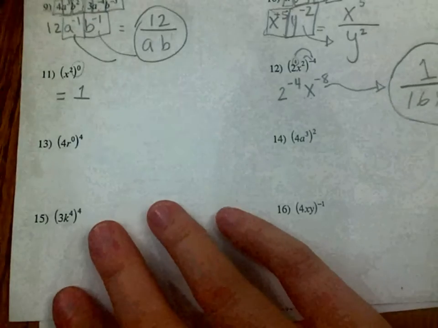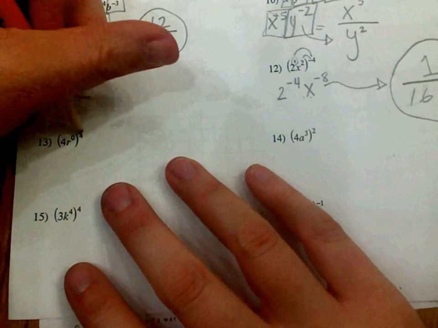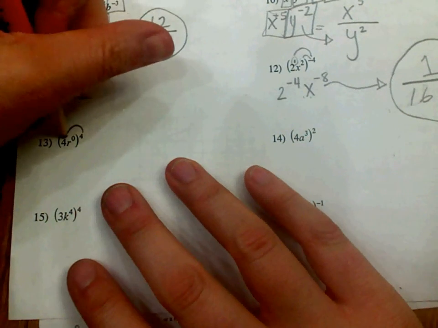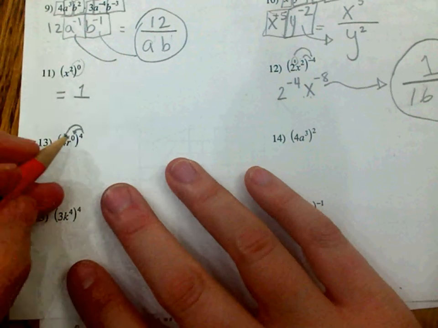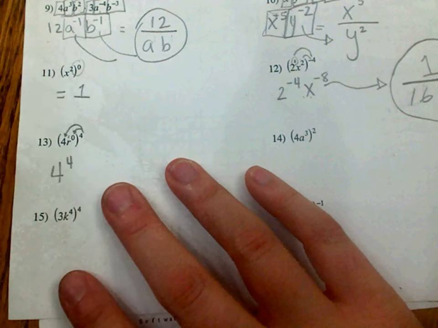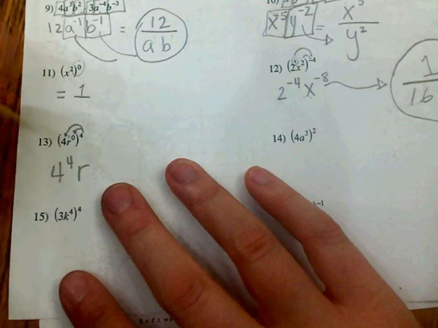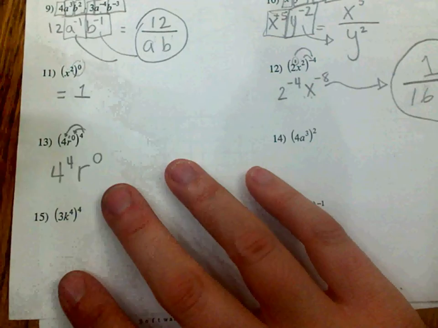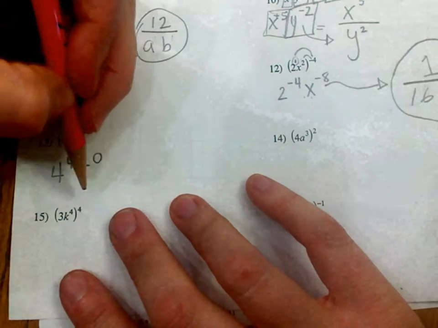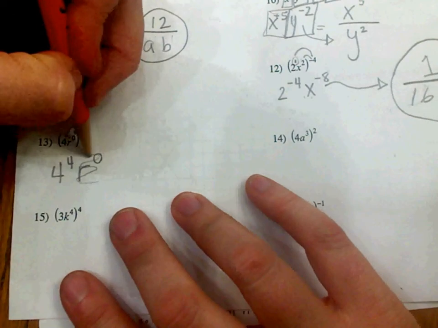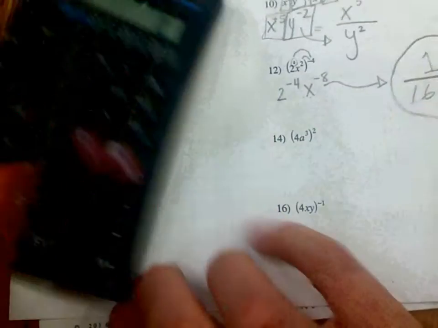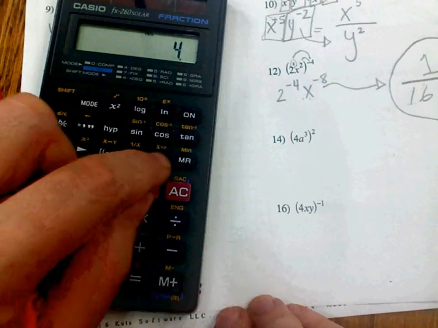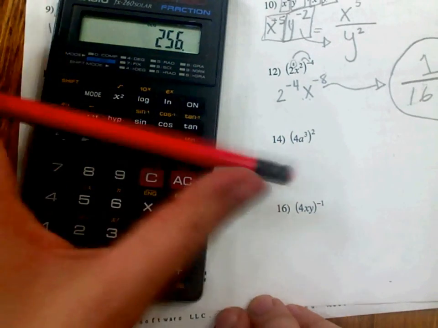Okay, 13. Remember to multiply the exponents, so the 4, don't forget about him. It's 4 to the 1st power, so that becomes 4 to the 4th power. And then r, 0 times 4 is 0, so that's actually going to become 1. And you just have 4 to the 4th power, which is 4 exponent 4, 256.